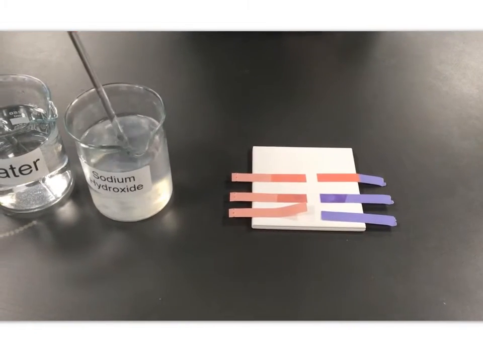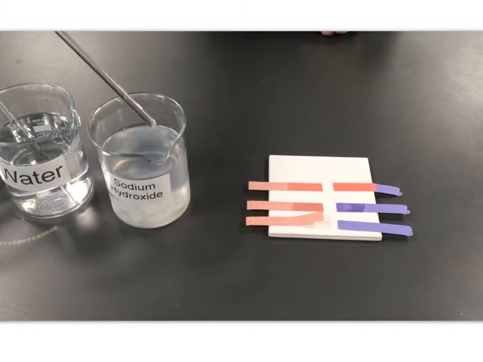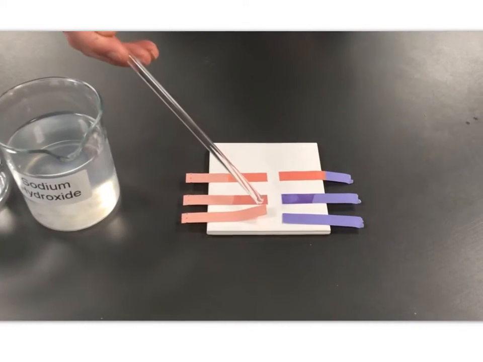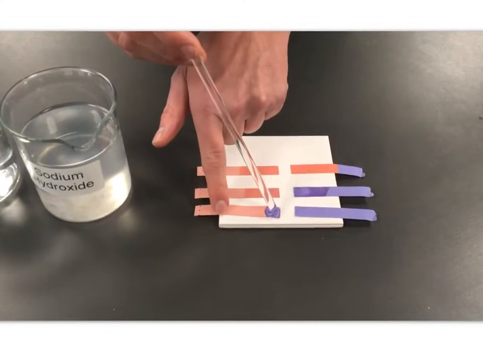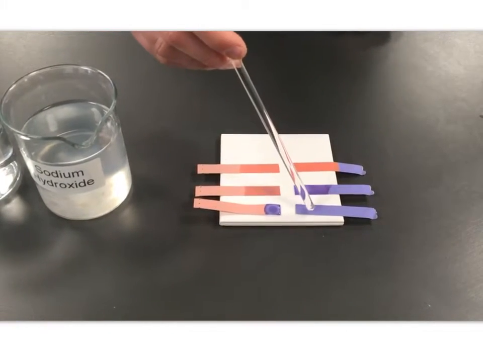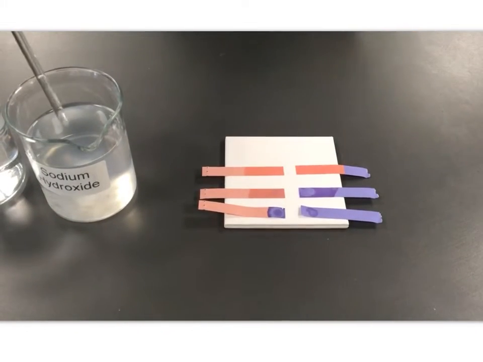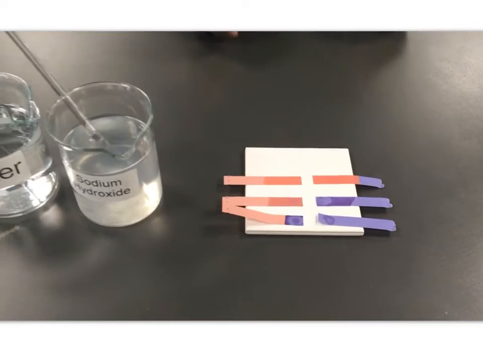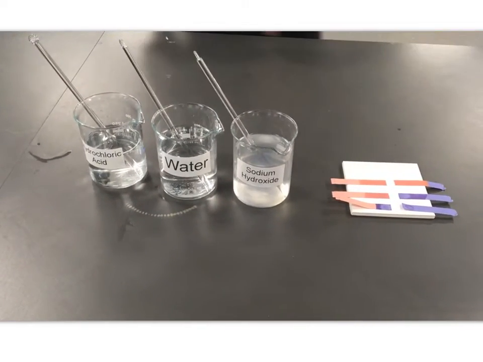And then finally, we've got our alkali solution, sodium hydroxide, which is an example of an alkali. If we test it with the red litmus paper, we can see that it's blue. And in the blue litmus paper, we can see it also stays blue. So the rule with alkalis is that alkalis are always blue in litmus paper.